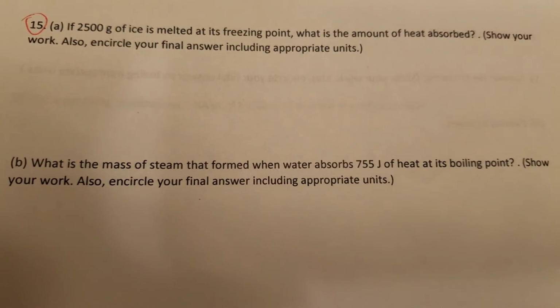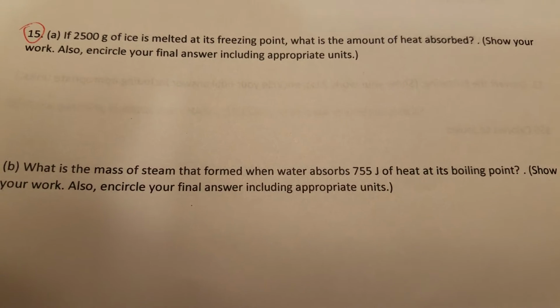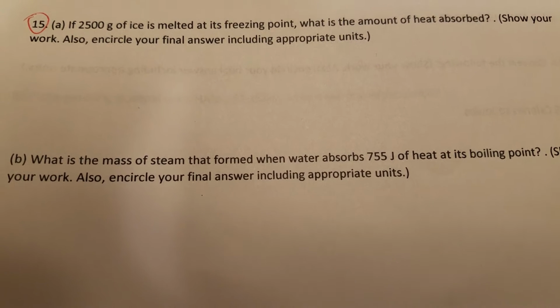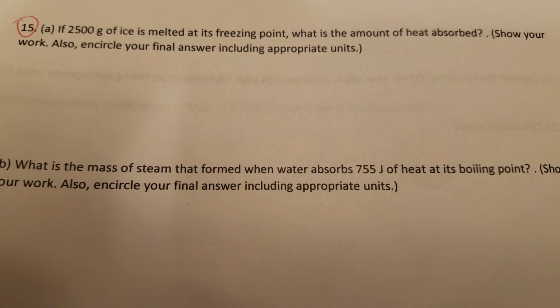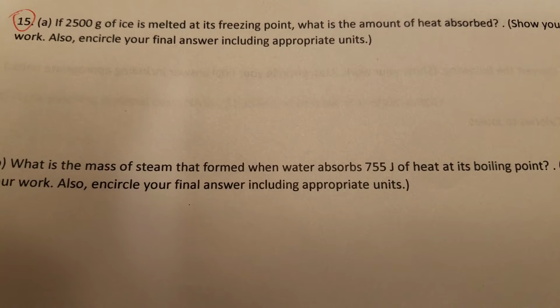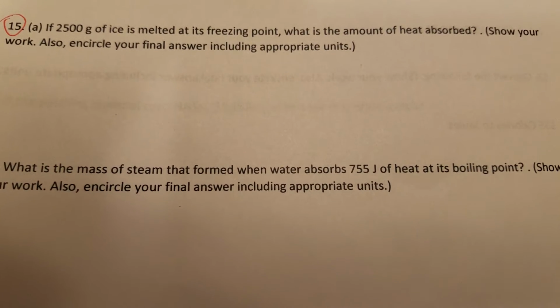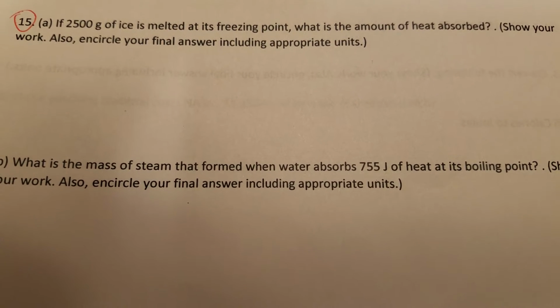Now we're going to look at 15A and B. For the first one, if you'll notice, it says that you have 2,500 grams of ice melted at its freezing point. So if you're at the freezing point and you're melting a solid or you're freezing a solid, you're going to use a different equation because we're just doing a phase change here. We're not doing a temperature change.